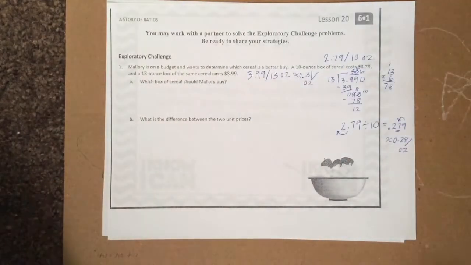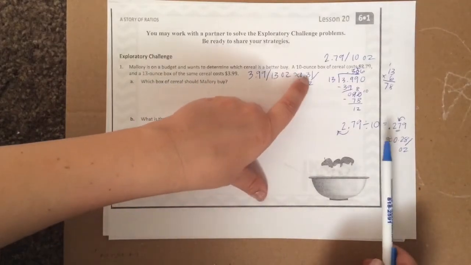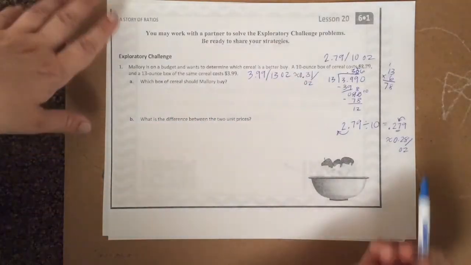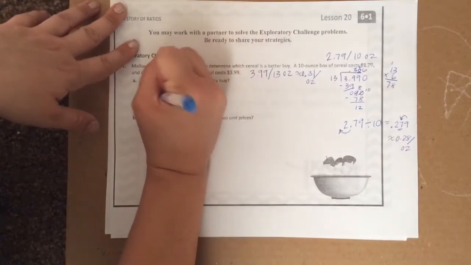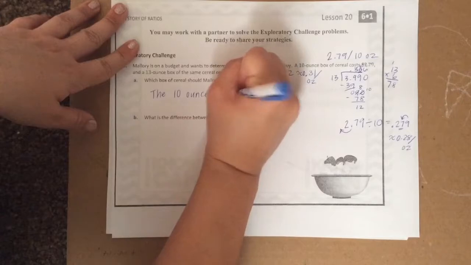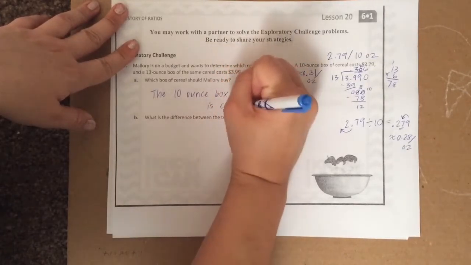Put a 0 there like I did in the last one. So now if I'm comparing which box of cereal should she buy, between the 31 cents per ounce or the 28 cents per ounce, this one is cheaper, which is the 10-ounce box. So the 10-ounce box is cheaper.